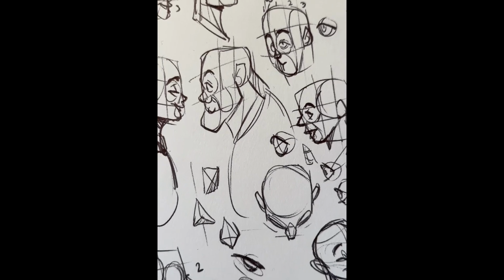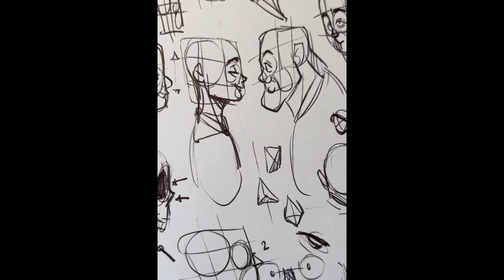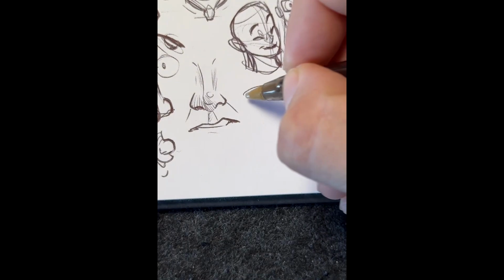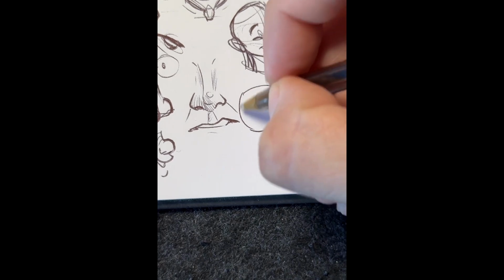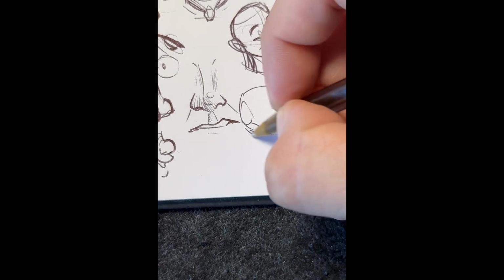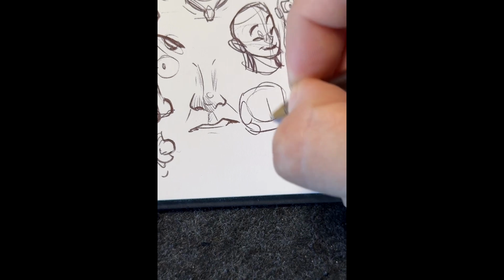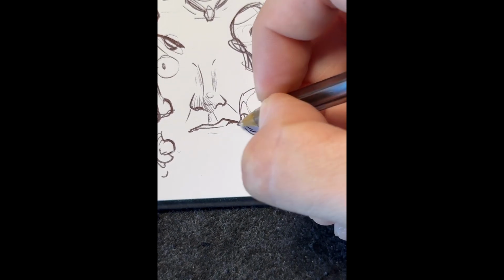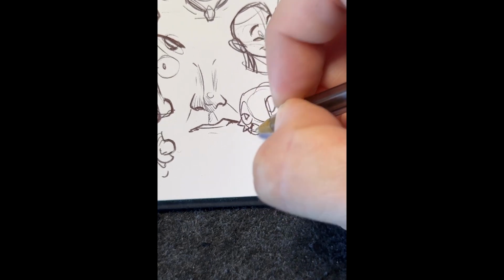Doodle, doodle, doodle, doodle, doodle, doodle with Ron. Come on, let's go. Doodle, doodle, doodle, doodle, doodle, doodle with Ron. Come on, let's draw.